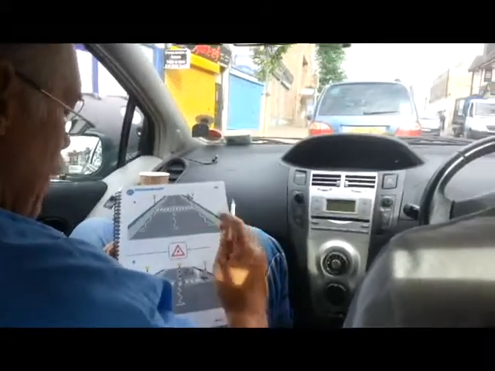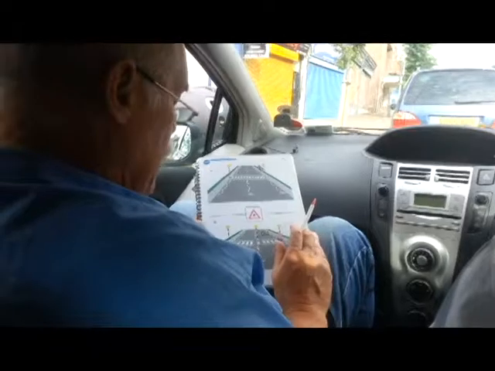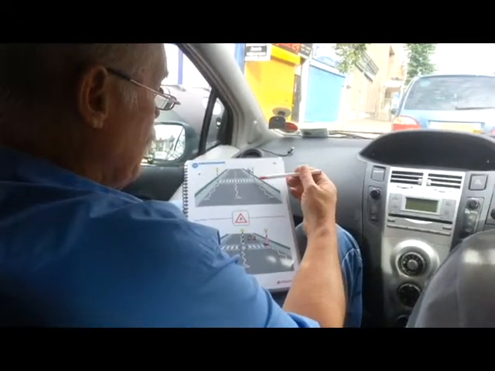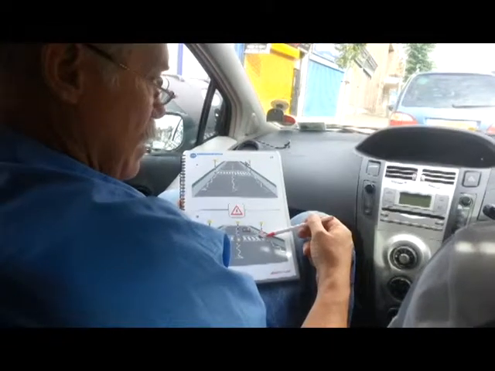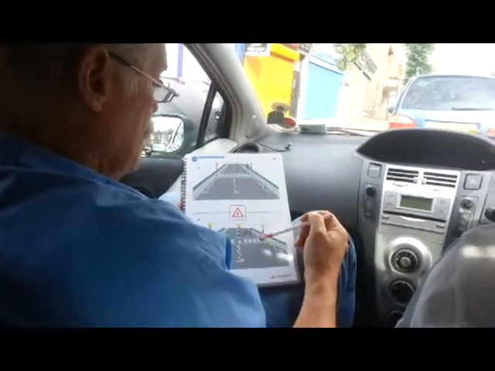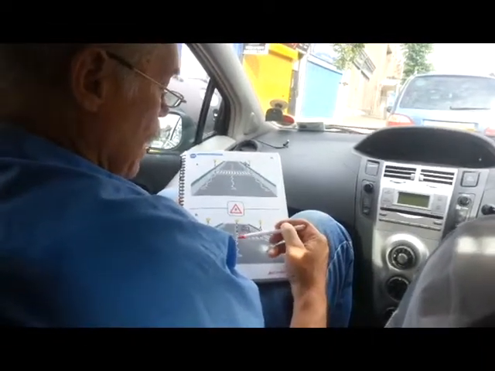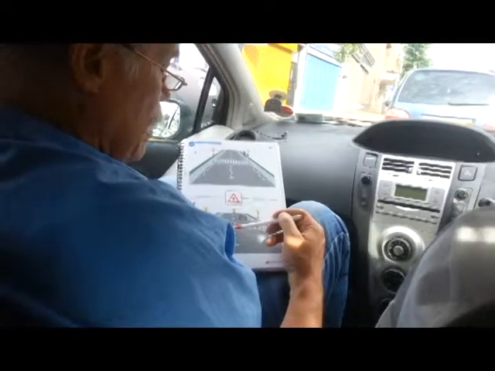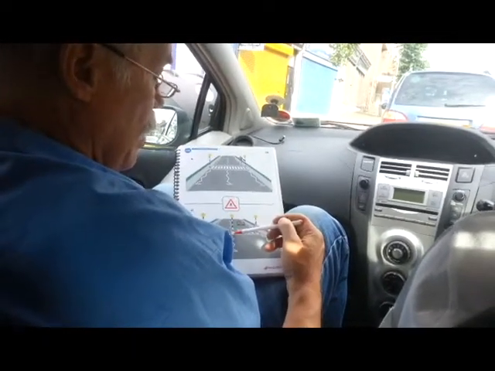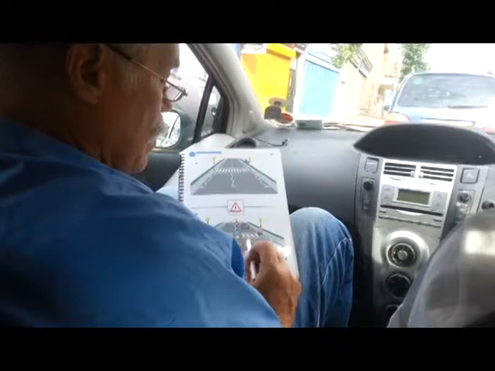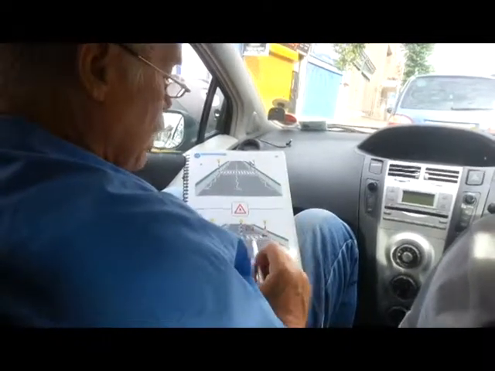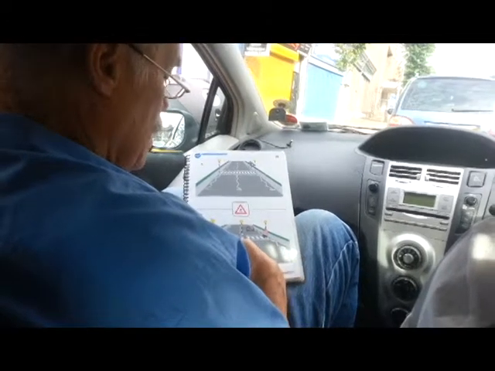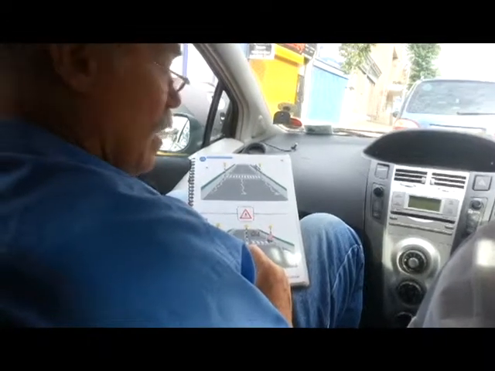Okay. So basically the question is, what's the difference between that crossing and this crossing? Okay, and the answer is simply, this one has an island in the middle, a refuge area in the middle, which turns it into two crossings. So this is one crossing, and that's a crossing, and that's a separate crossing. And that's the difference between the two.